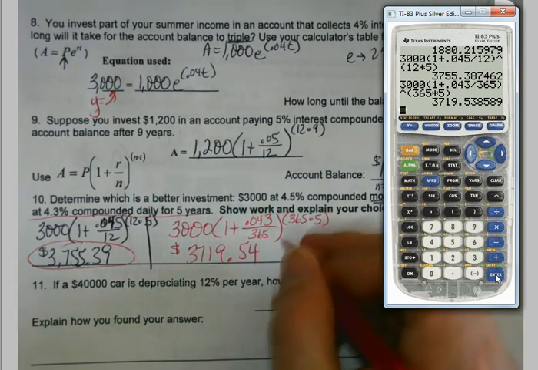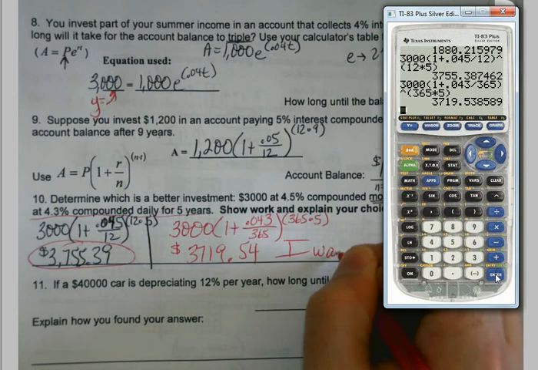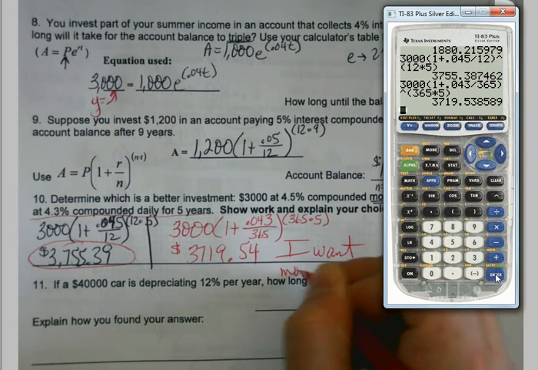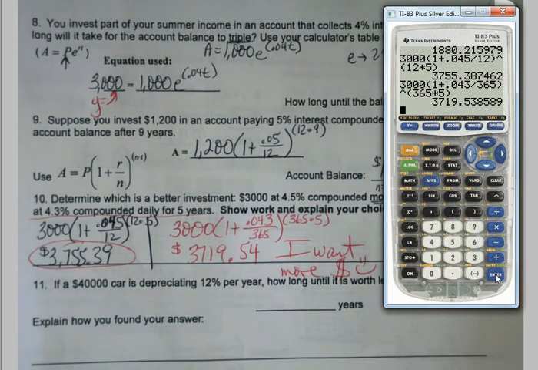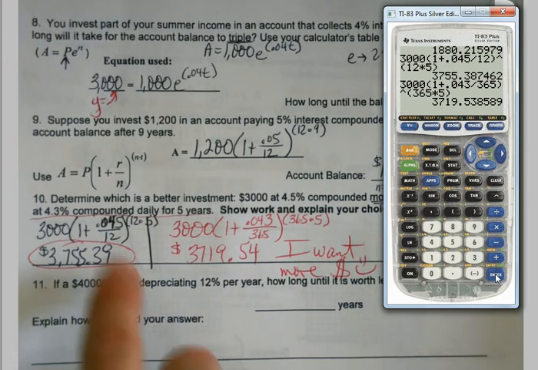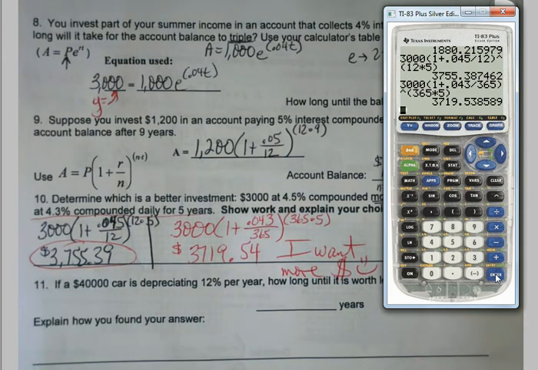Explain your choice. I want more money, okay? I know that seems kind of crazy, but again, if you show what you're doing, I mean, basically, which one's the better investment? Duh, the one that makes more money. At least for the 5 years. Now, long term, one might prove to be better than the other, but for right now, that's as good as it gets.